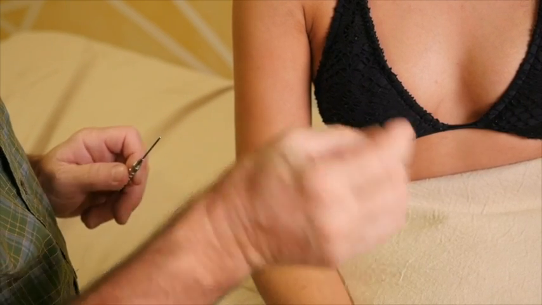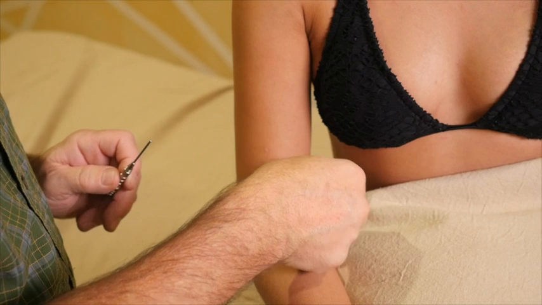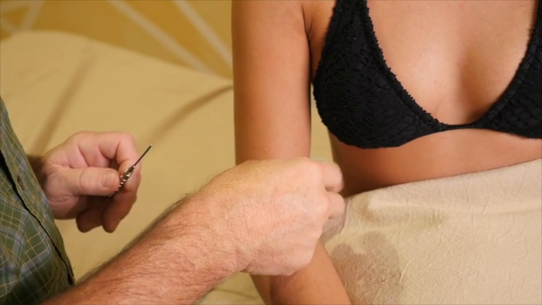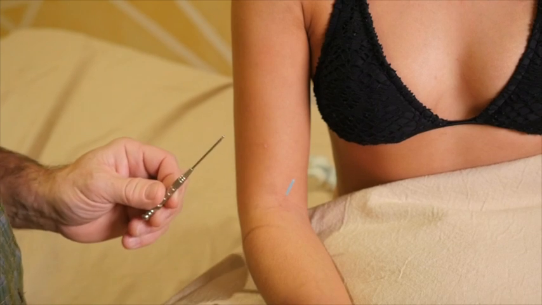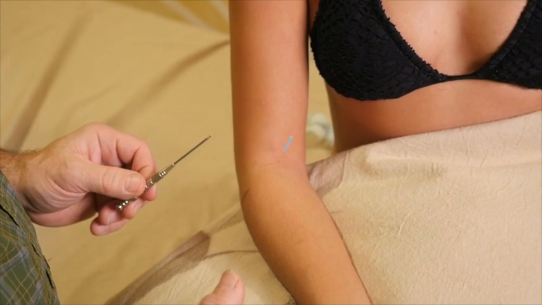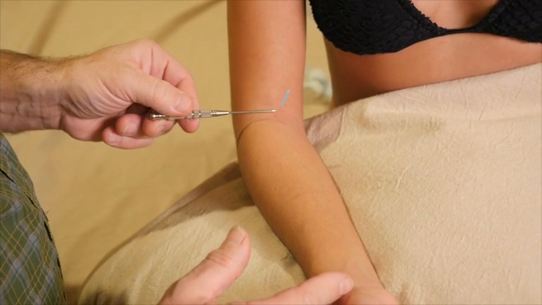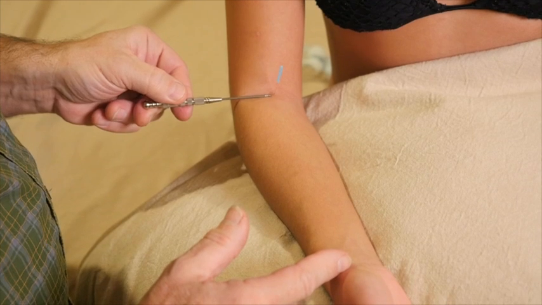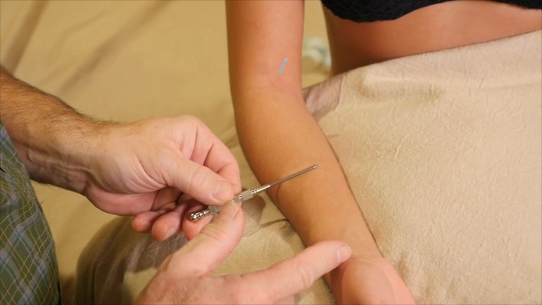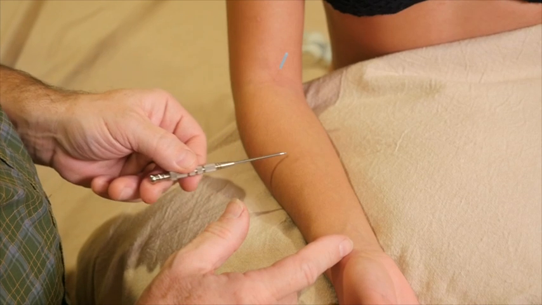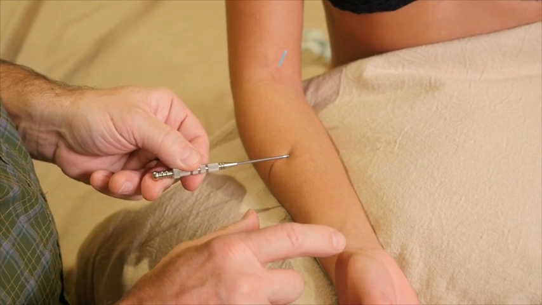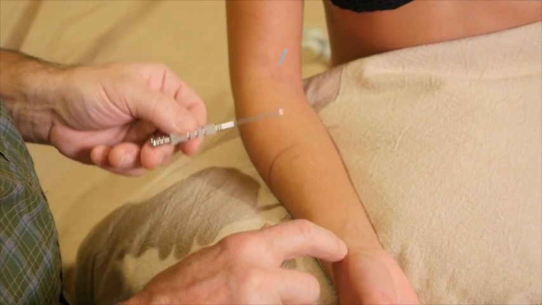and is needled again perpendicular to the skin. There are 12 divisions between the wrist crease and the cubital crease of the elbow. So halfway is 6 divisions, and 1 more division up, 7 divisions along the lung meridian. So the lung meridian travels from lung 9 to lung 5.